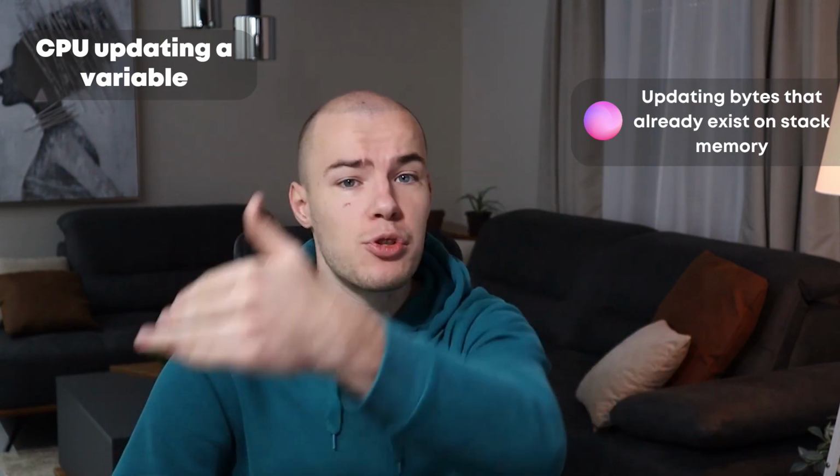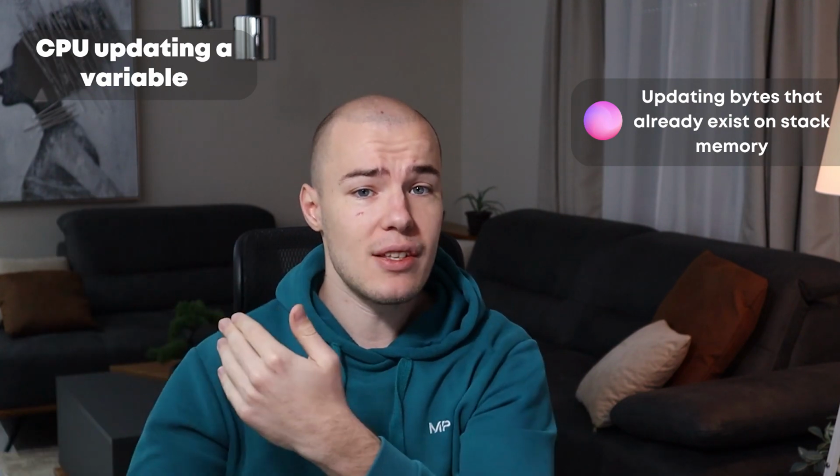So it just jumps to that location and updates the value. Hence, the better performance. But take that with a grain of salt, because there certainly are situations where variable shadowing is beneficial for us. And let me give you an example for that.